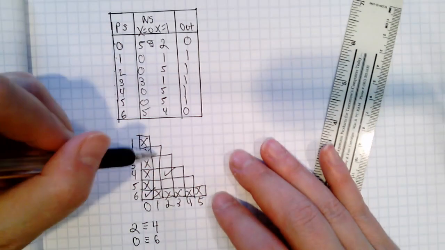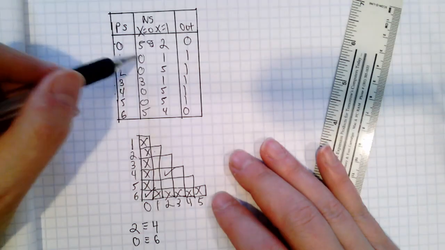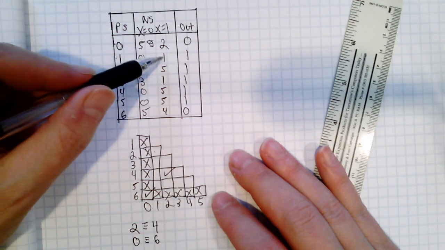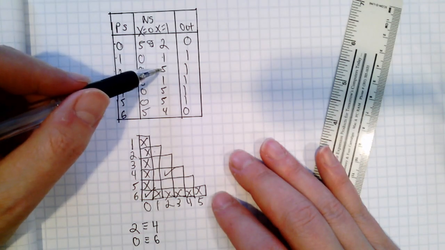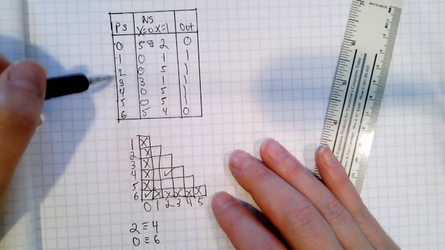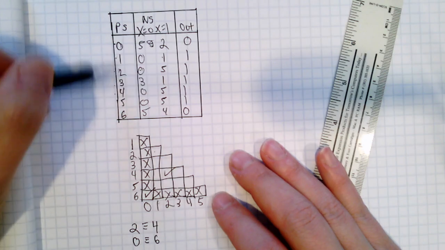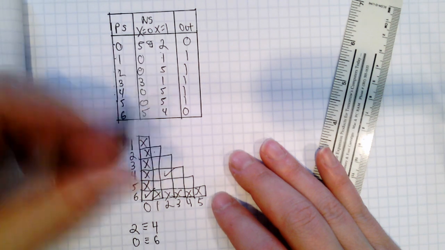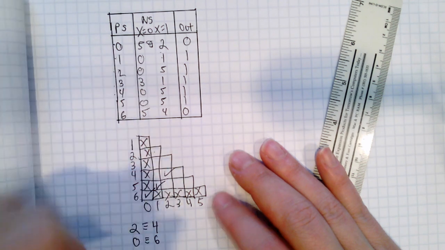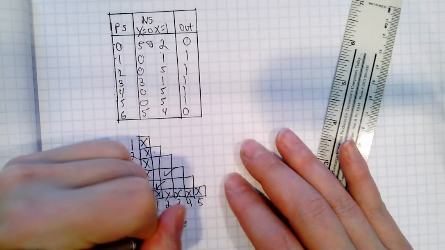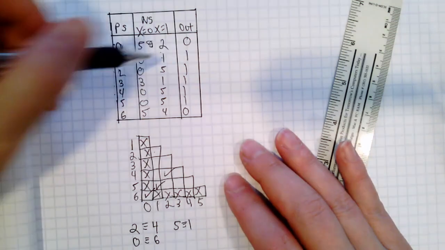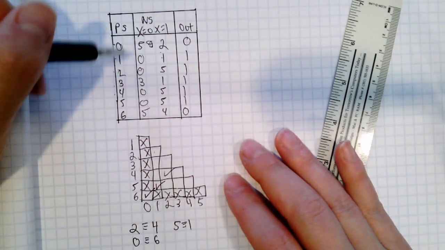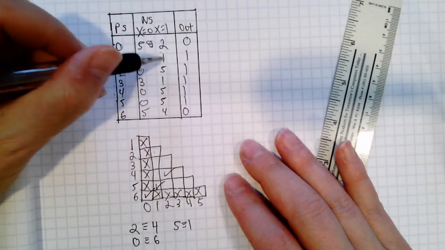So here's 1 and 2. 1's equivalent to 2 if 0 equals 0, and if 5 is equivalent to 1. I don't know if 5 is equivalent to 1, so let's chase it down. 5 is equivalent to 1 if 0 is equivalent to 0, and 5 is equivalent to 1. So 5 is equivalent to 1. So that's good. And now I can go back and say, is 1 equivalent to 2? 1's equivalent to 2 if 5 is equivalent to 1.